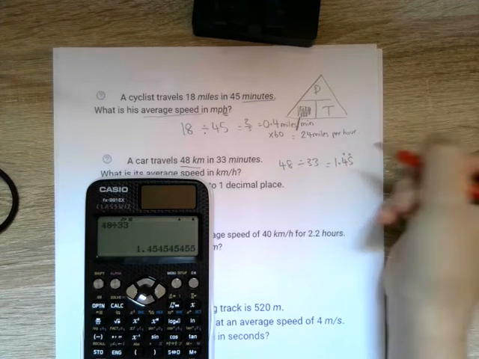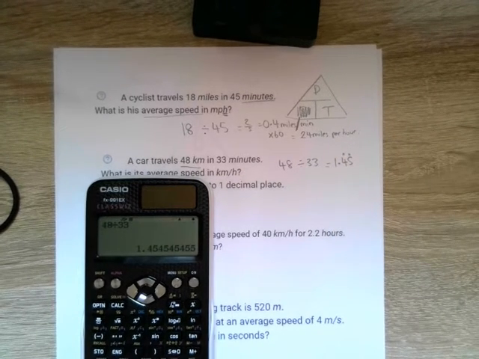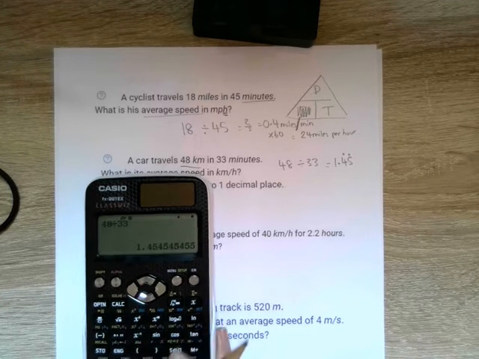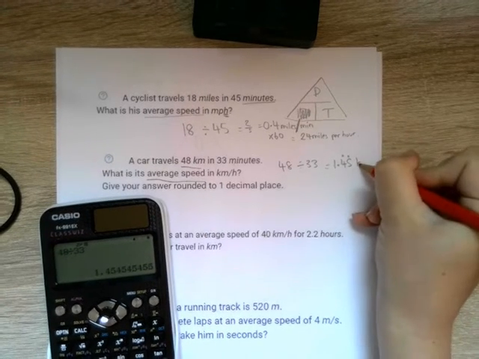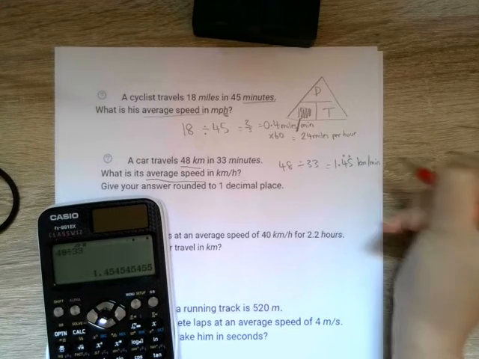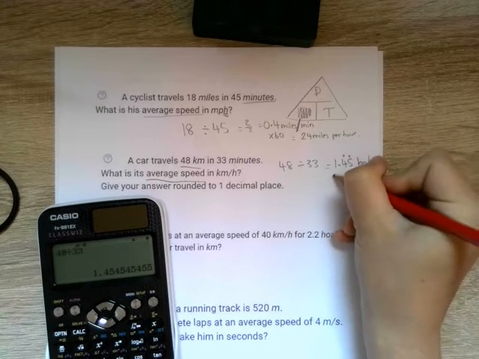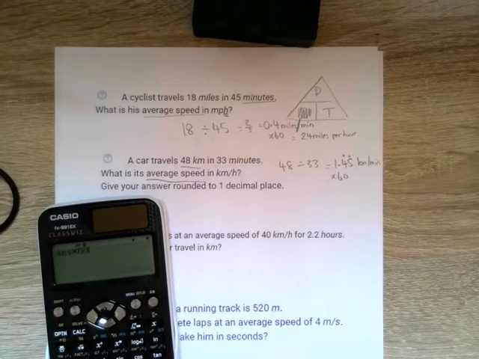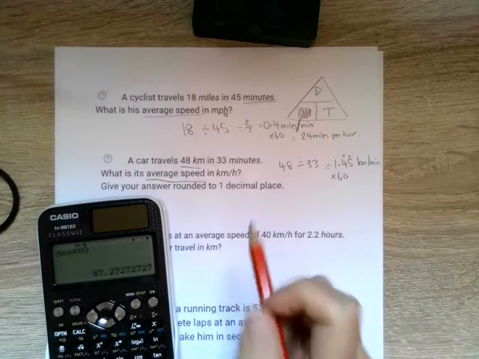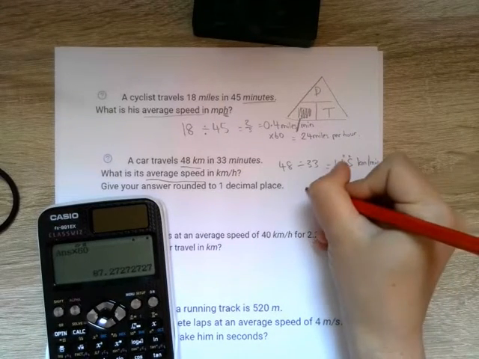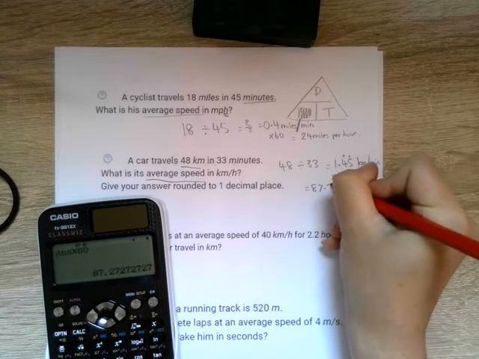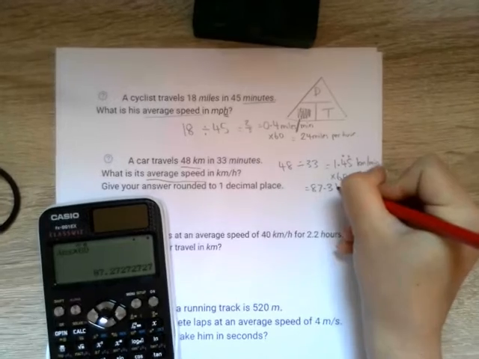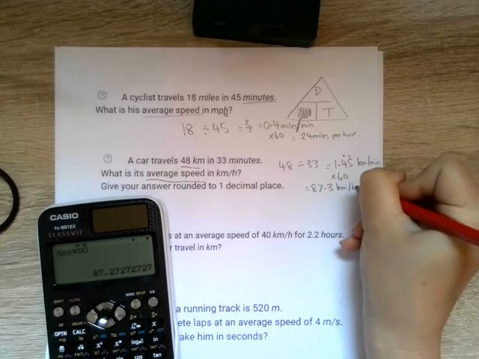Same as usual with maths questions, don't round anything until we get to the final answer. So I would just keep that on your calculator like that. So that is kilometres per minute, but we want kilometres per hour, so that's going to do 60 lots of that, so 60 minutes in an hour. So just times it by 60. So now we've got to round this to one decimal place, so it would be 87.3, and now it's in kilometres per hour.